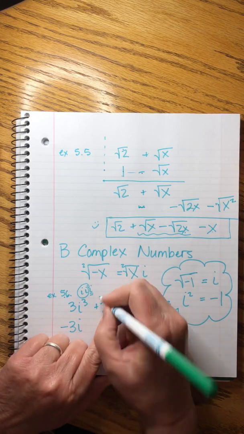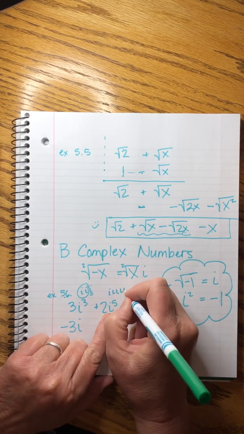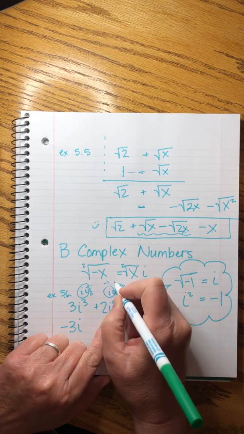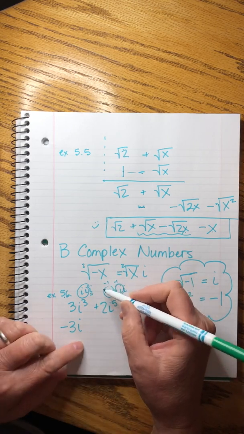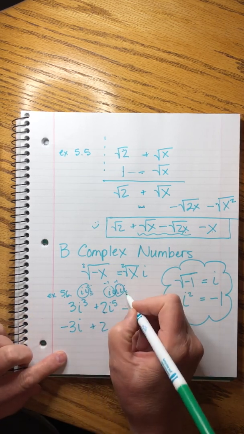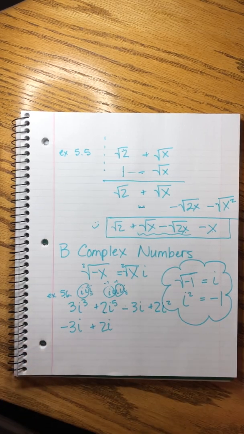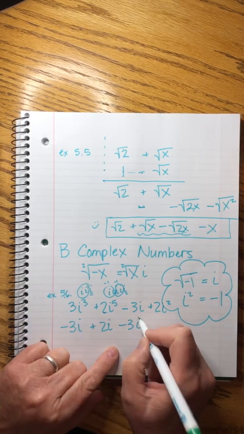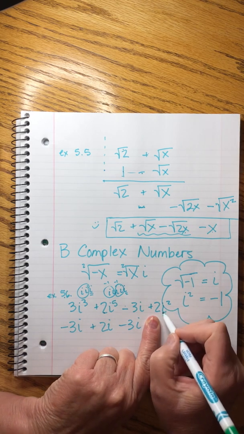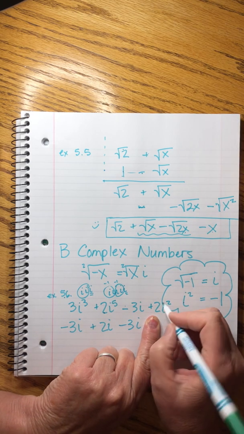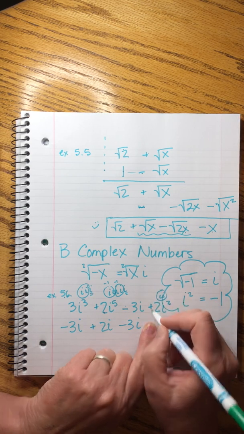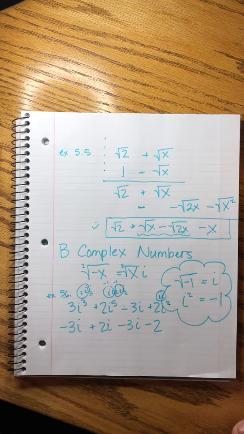5 of them, these 2 become a -1, these 2 become a -1, so that means they become a +1. So this stays positive, and then we just have 1 i left over. -3i, we can't simplify that. And then this one we can simplify again because these two i's go together to make that a -2, and that uses them all up.